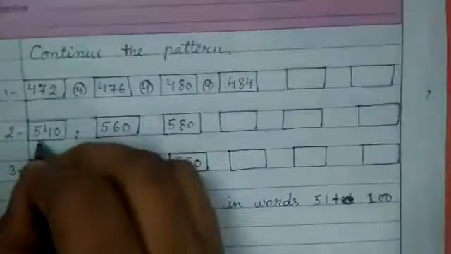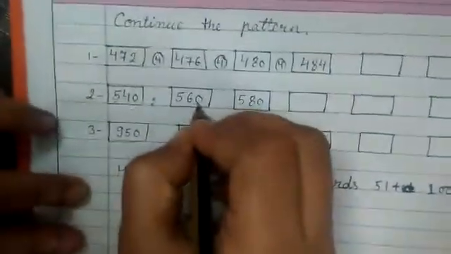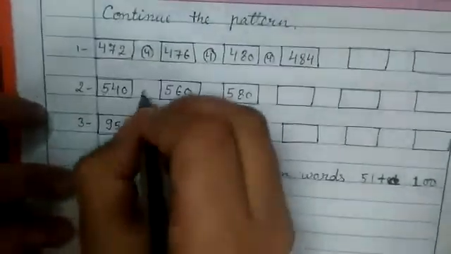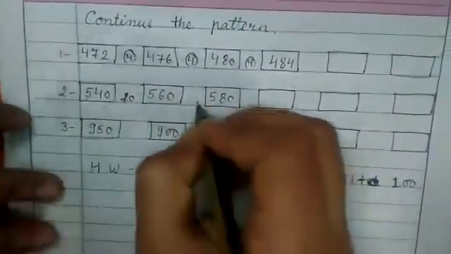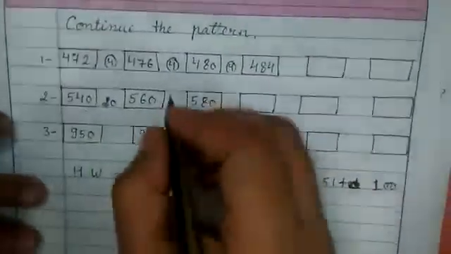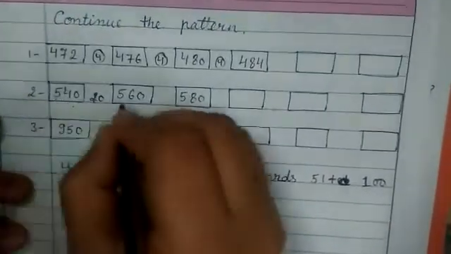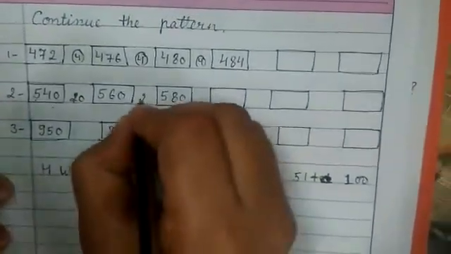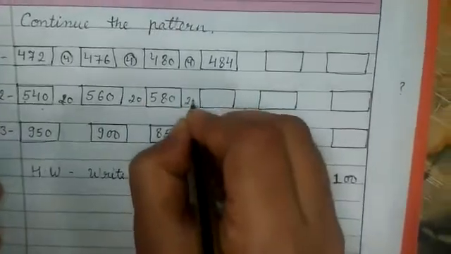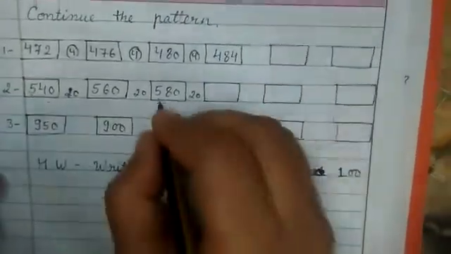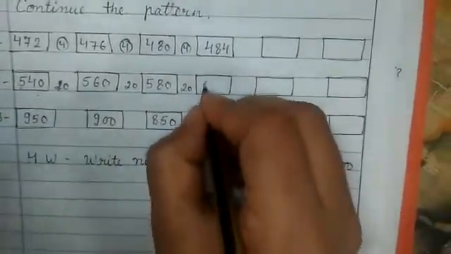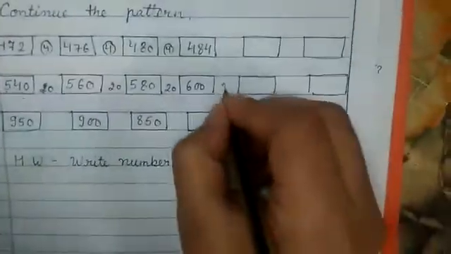Okay. Now the next: 540, the next number is 560. The difference between two numbers is 20. It's the successor number: 540, 560, 580. All these are successor numbers, and the difference between two is 20. So 580, after that 600. You fill this one, adding 20.